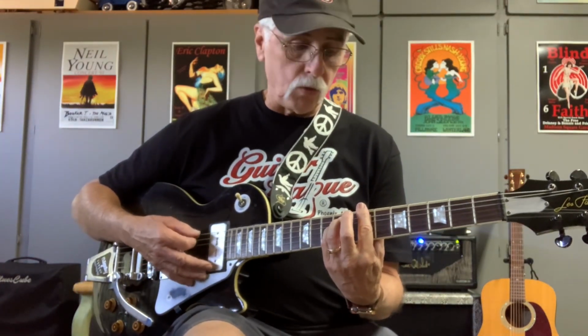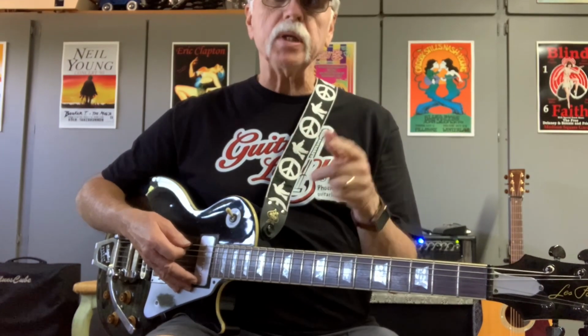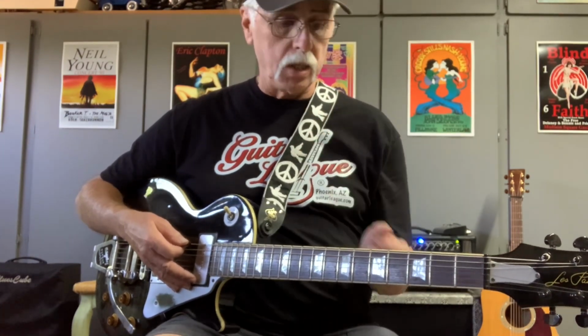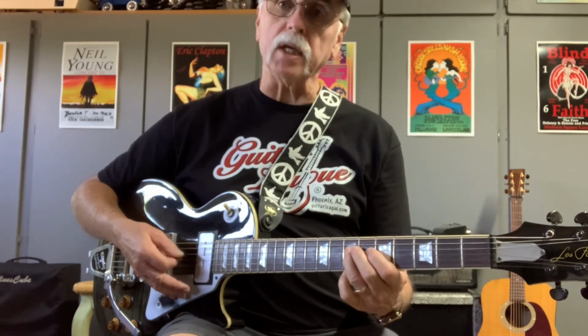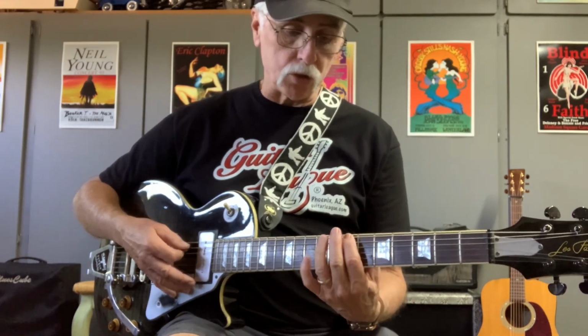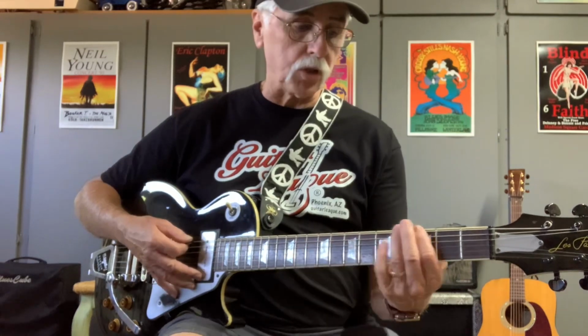Like the 1 chord and the 5 chord in B minor. A minor, B minor. So to transpose in a minor key, probably the easiest way is using this simple scale that I gave you, and then just move it to the key that you want to transpose it to.